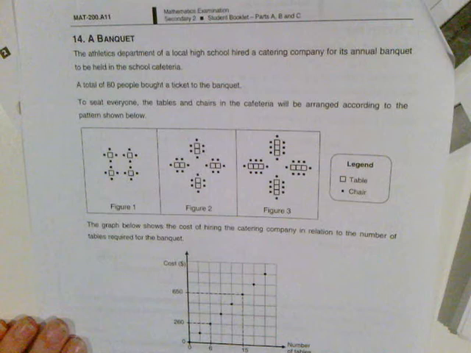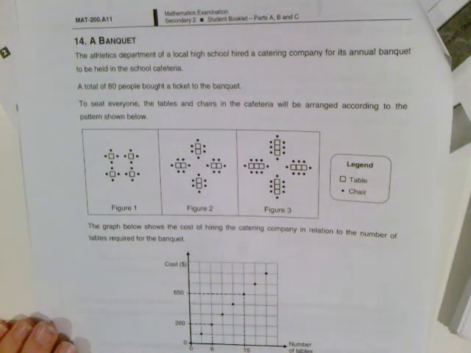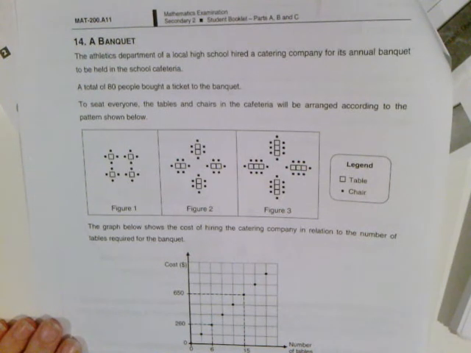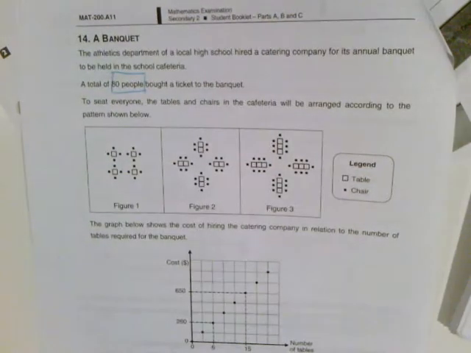Grade 8 practice exam that is talking about finding a pattern here. So the athletics department of a local high school hired a catering company for its annual banquet to be held in the school cafeteria. A total of 80 people bought a ticket to the banquet. To seat everyone, the tables and chairs in the cafeteria will be arranged according to the pattern shown below.